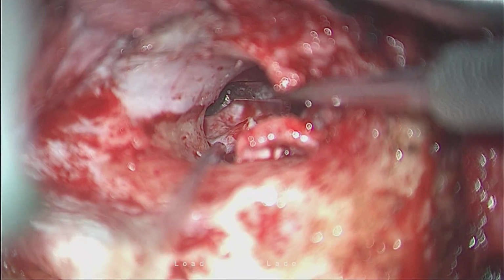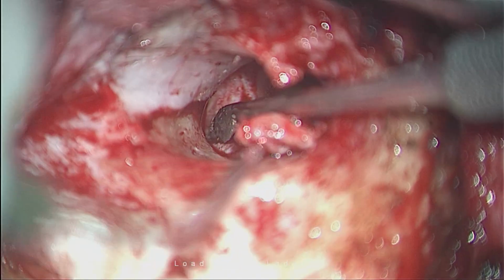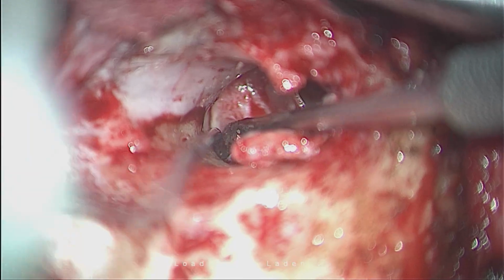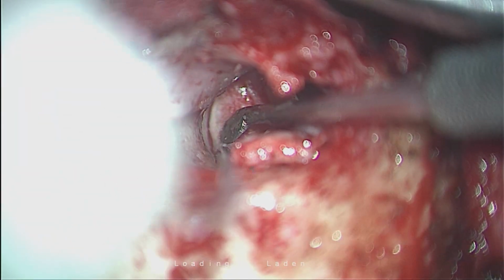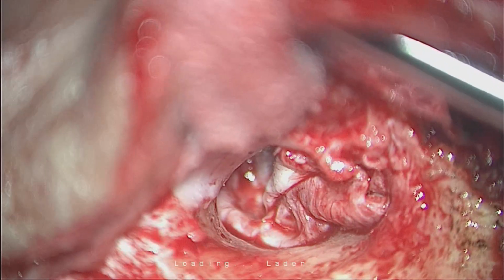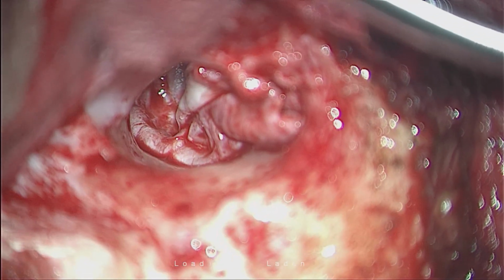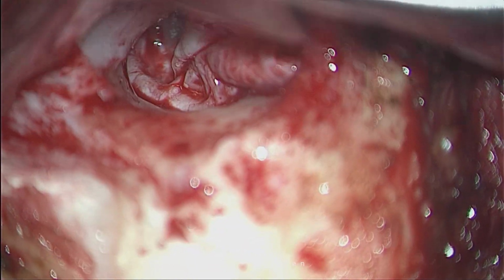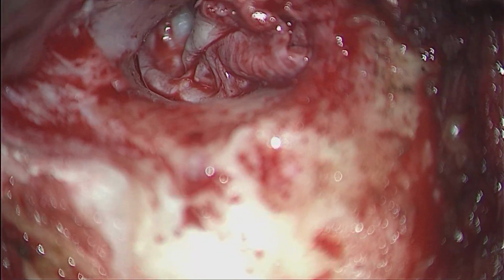See, now I am coming inferiorly. Goal is to reach the level of the annulus all around. And now posteriorly. Feel free to interrupt me. Yeah, it's going well, Satish.